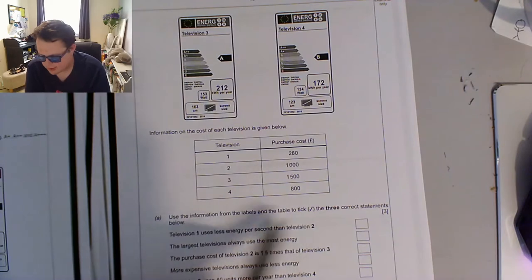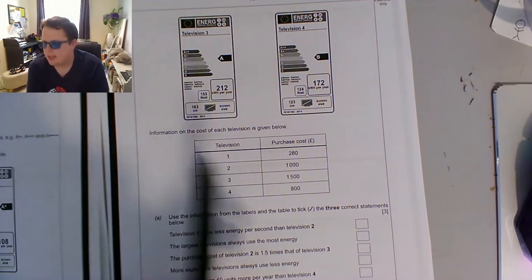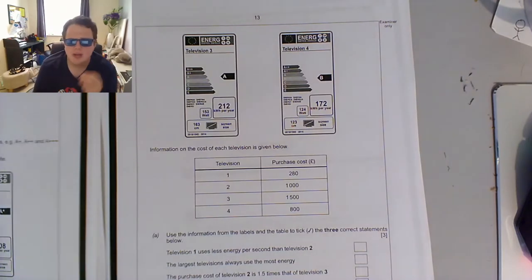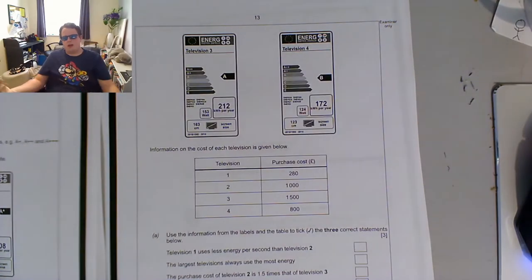Information on the cost of televisions is given. So use the information from the labels to tick. So these labels, I know in my class I don't necessarily go through these labels in too much detail because they're really common sense. Everything is there. So anything electrical that you buy will come with one of these labels.